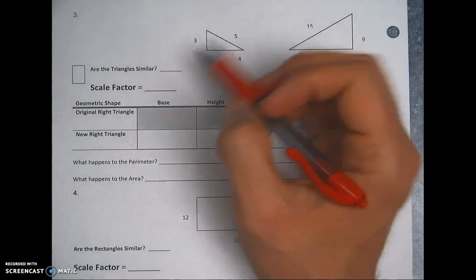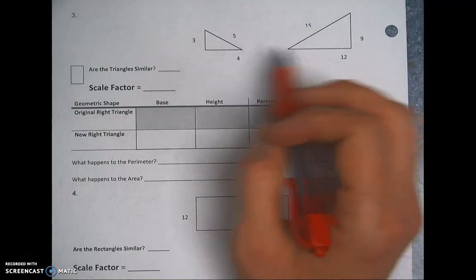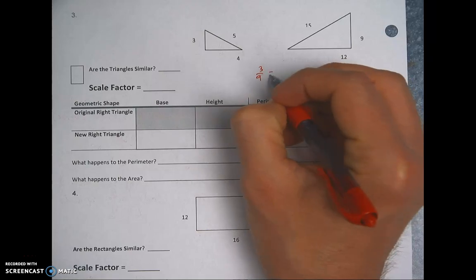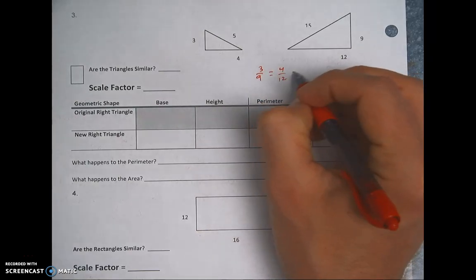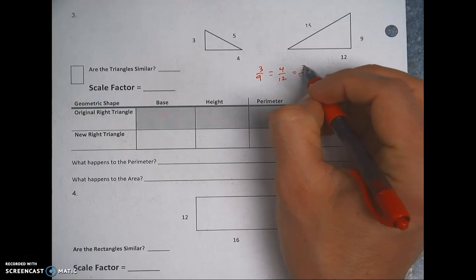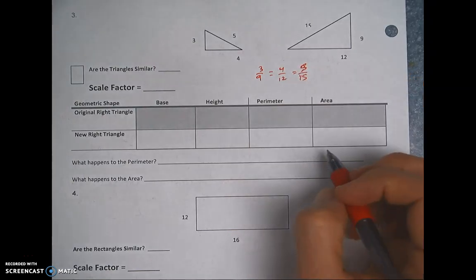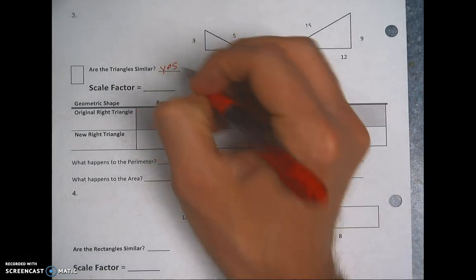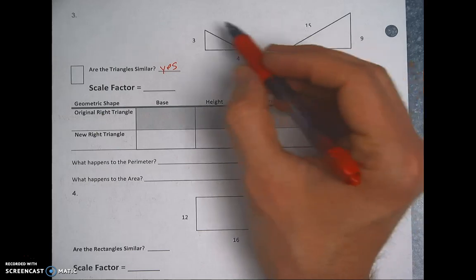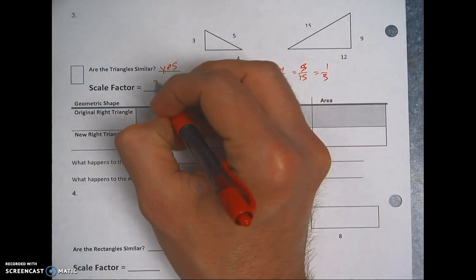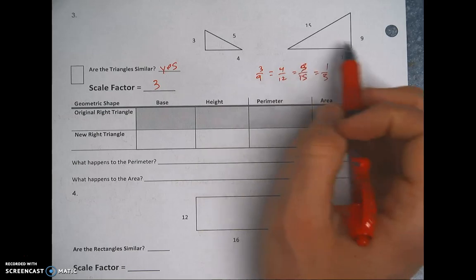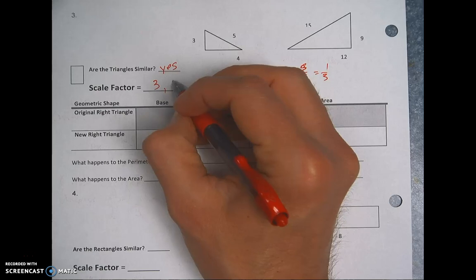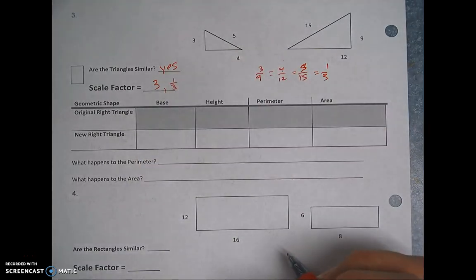So first things first here, are these similar? Now these have been flipped, so we need to make sure the sides match up. We've got 3 and 9. Does that equal 4 and 12? Does that equal 5 and 15? All of these are going to reduce to 1/3. So yes, they are similar. To get from the left to the right, these are 3 times the size. 3 times 3 is 9, 5 times 3 is 15, 4 times 3 is 12. And so going the other direction, it's going to be the inverse. It's going to be 1/3.